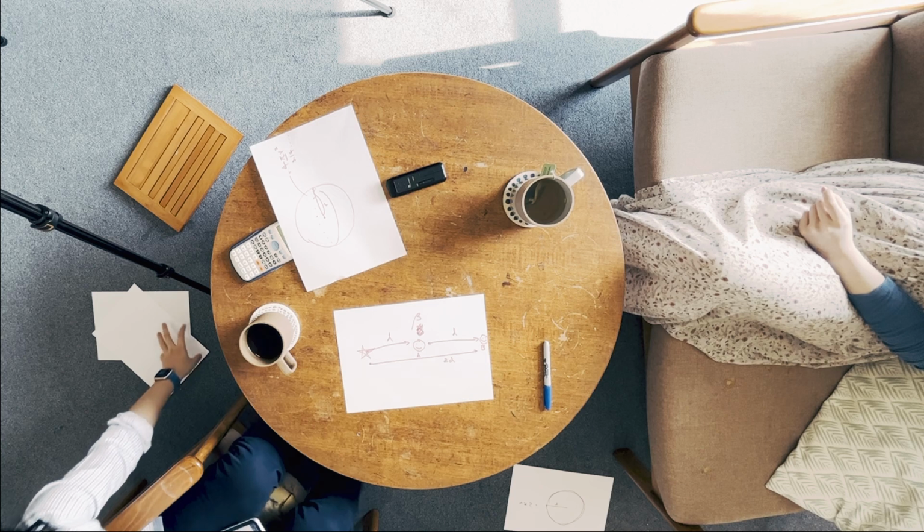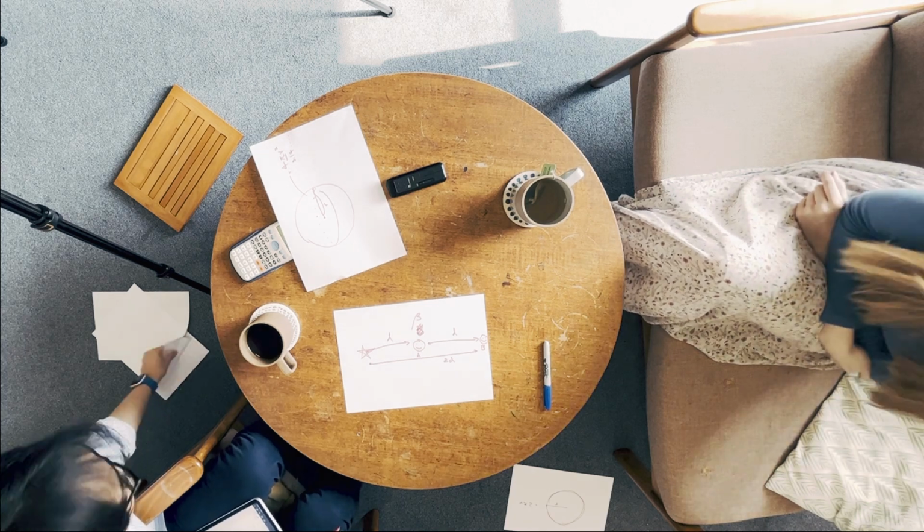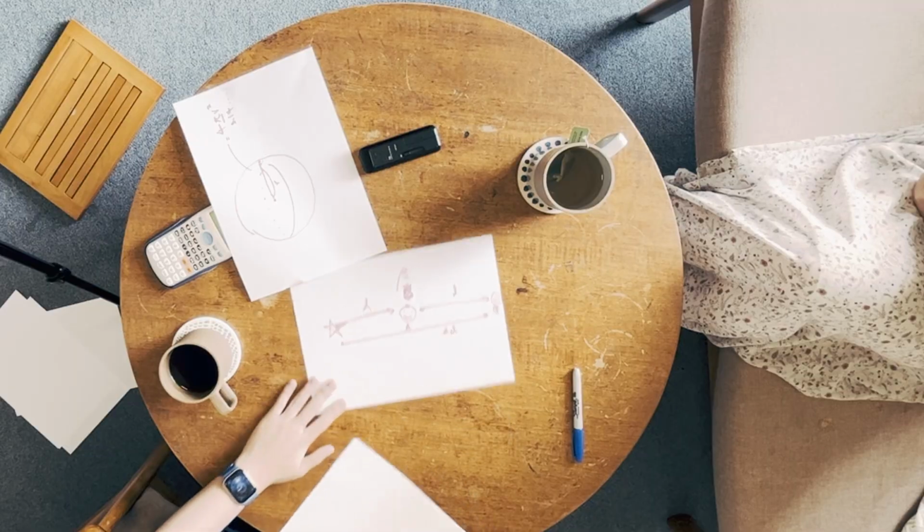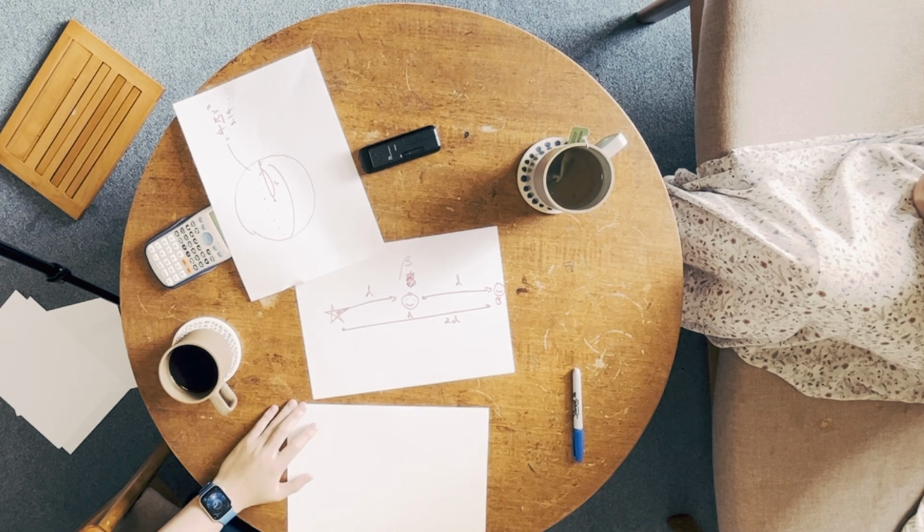Okay, that's a decent idea because you're twice as far away, so maybe it looks half as bright. That's actually wrong though. But it's a good first guess, I would say. So the actual answer is a quarter. So it's a half squared, which is a quarter.